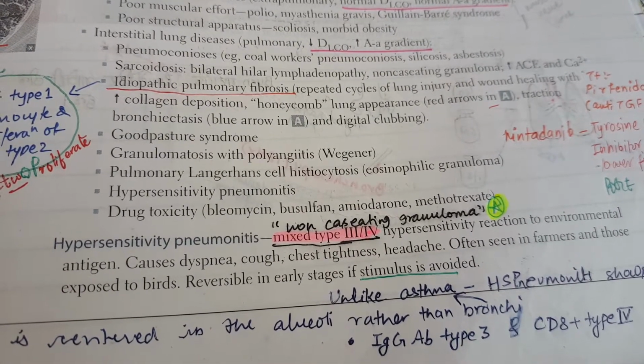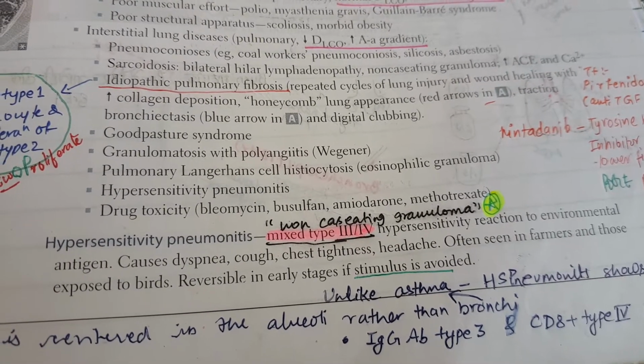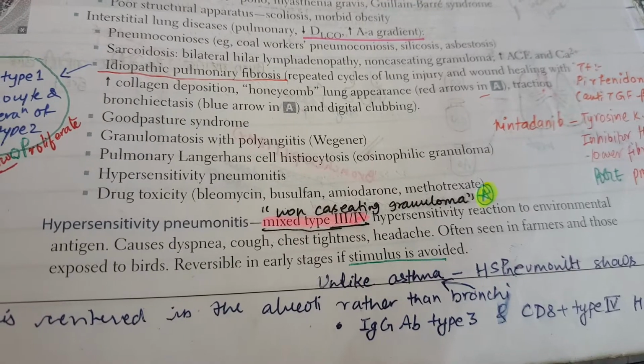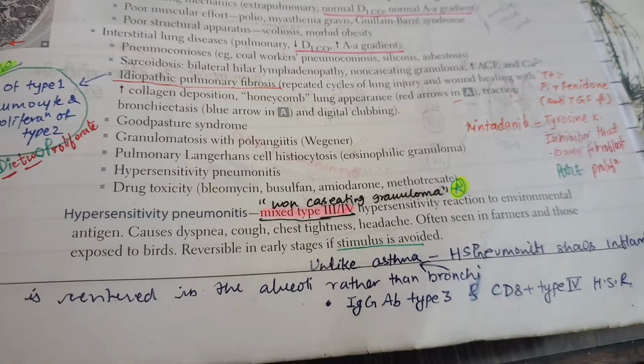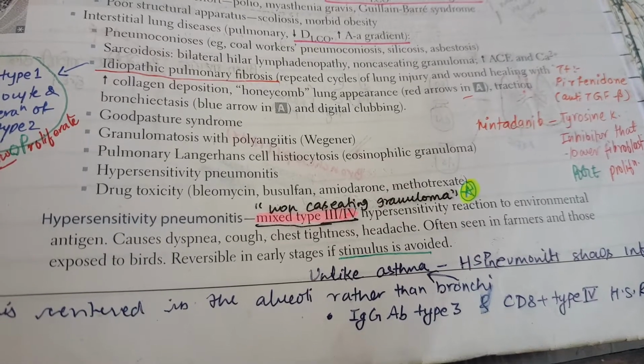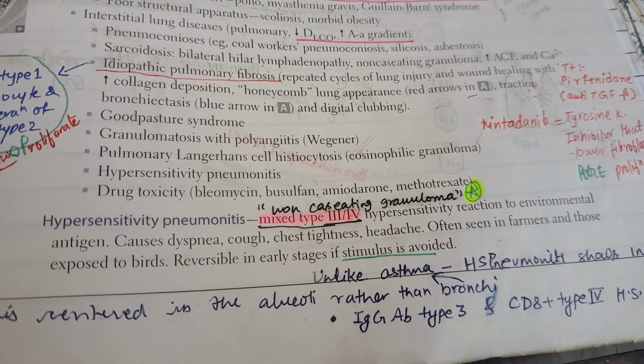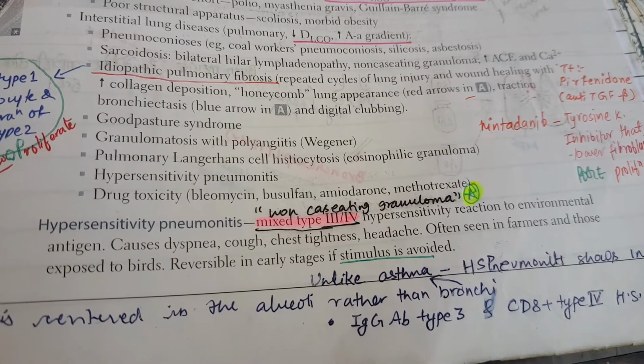Hypersensitivity pneumonitis can be a mixed type 3 and 4 hypersensitivity reaction to an environmental antigen. It causes dyspnea, cough, chest tightness, and headache, often seen in farmers and those exposed to birds, and it is reversible in early stages, okay, if the stimulus is avoided.